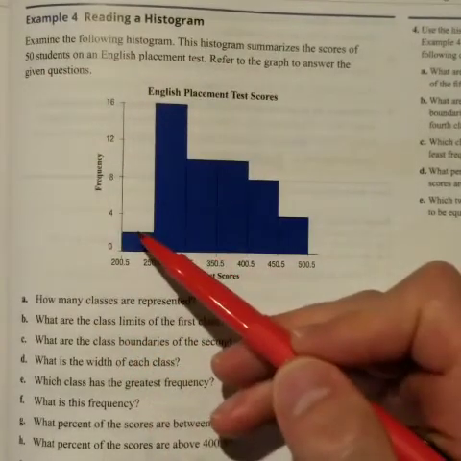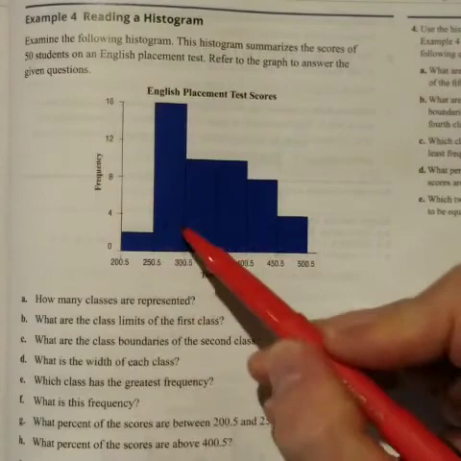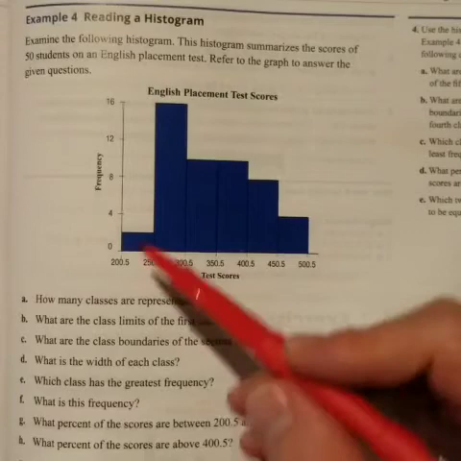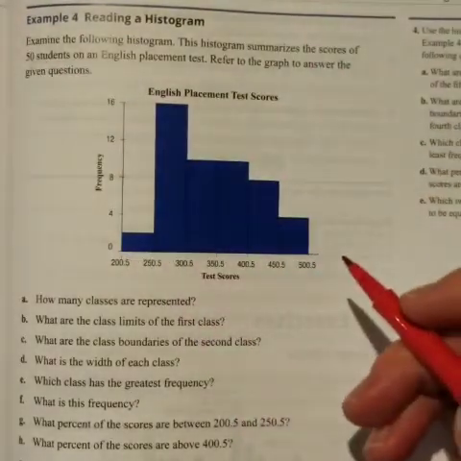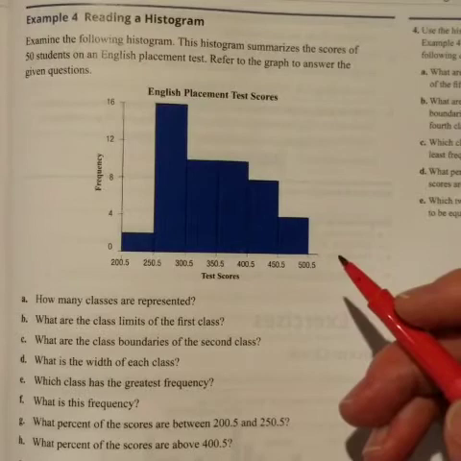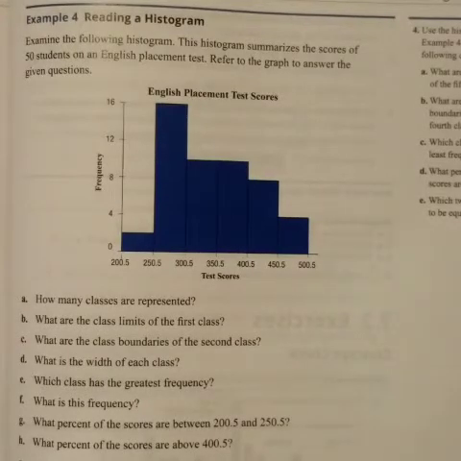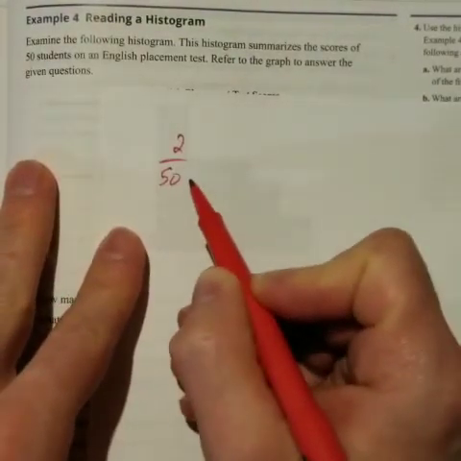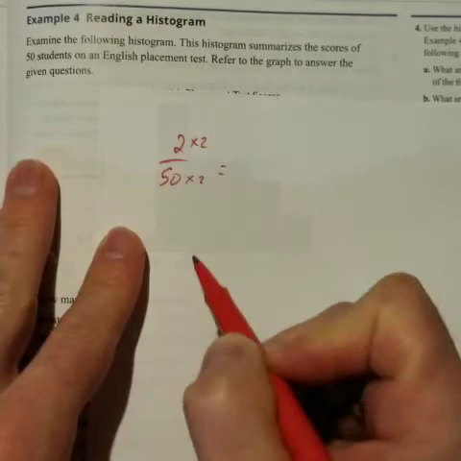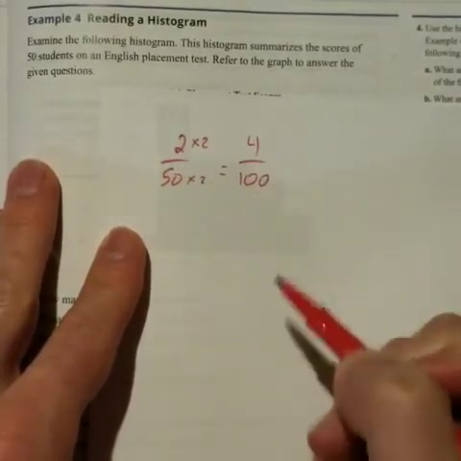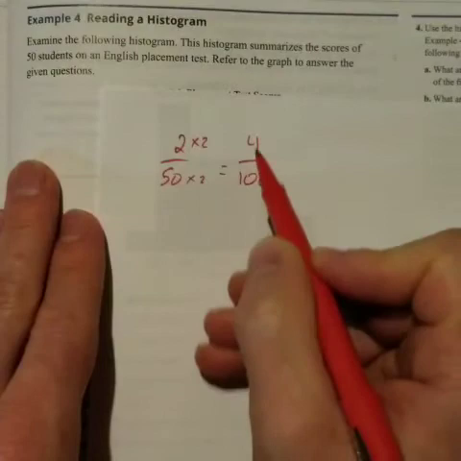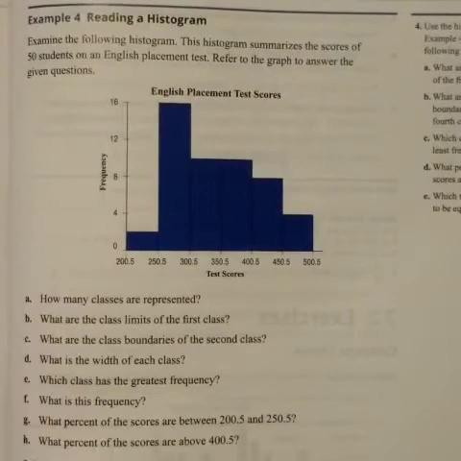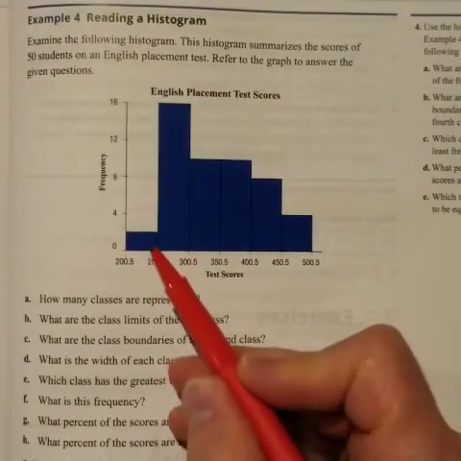So if you have 2 out of the total of 50, if we didn't know that, we could just add up all the different bars, the heights, and you get 50 if you do that. So 2 out of 50. Let's do it this way. 2 out of 50, if I multiply the top and bottom by 2, I'll get 4 out of 100, right? So 4 out of 100, this is a percent, that's 4%. So that means 4% of the students scored in this first class.